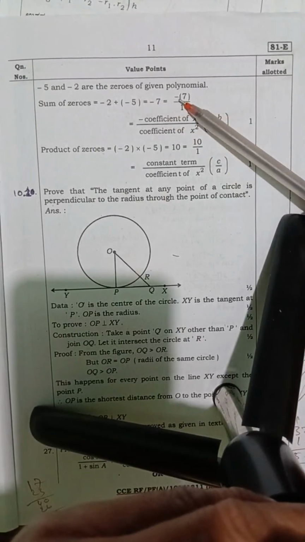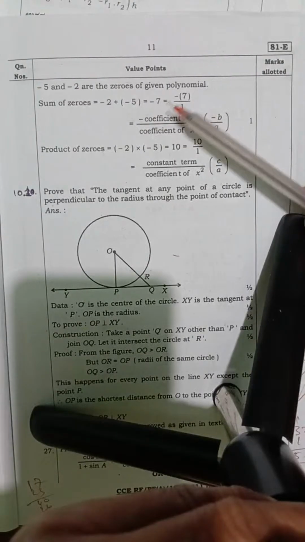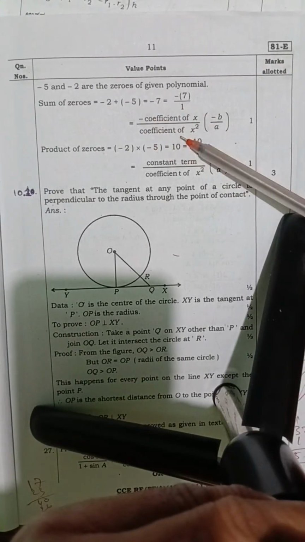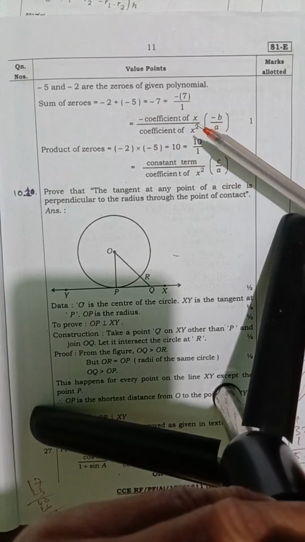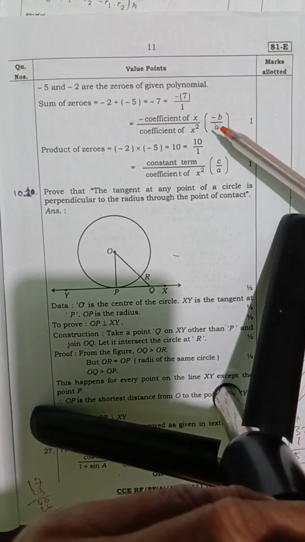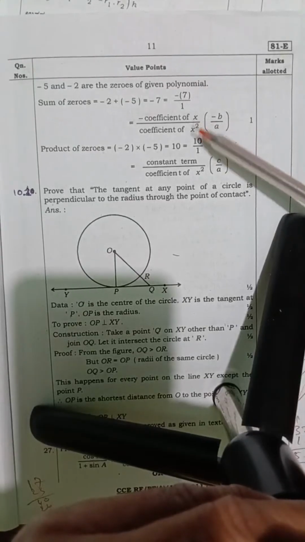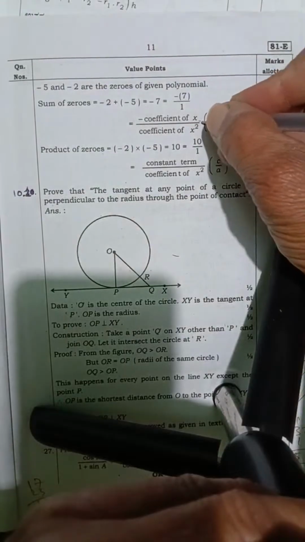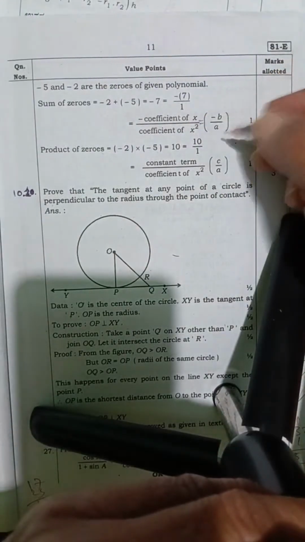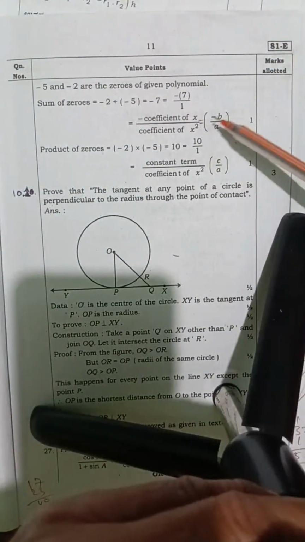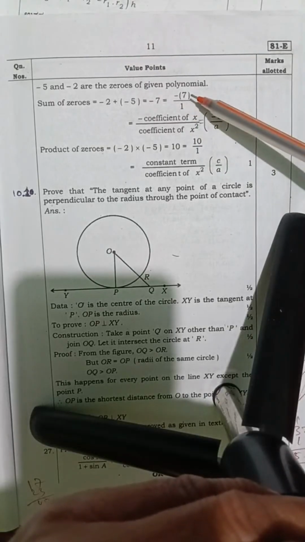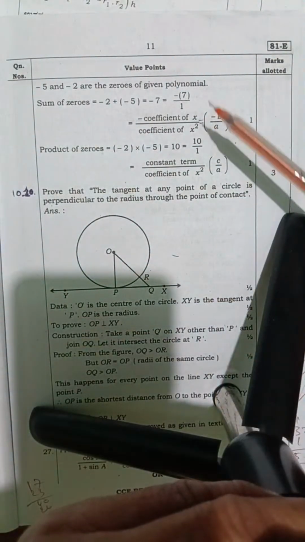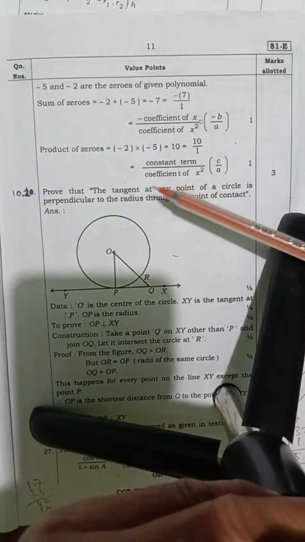Now this can be written as minus 7 by 1. So it is nothing but minus of coefficient of x by coefficient of x square. The general form is ax square plus bx plus c. So this can also be written as minus b by a, so we verify. Here the b value is 7 in the given equation and the a value is 1.